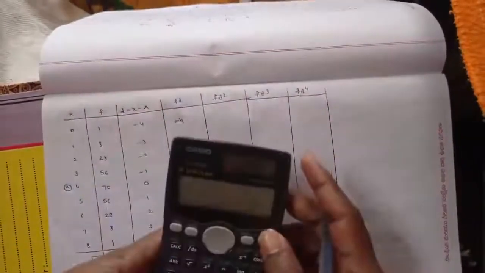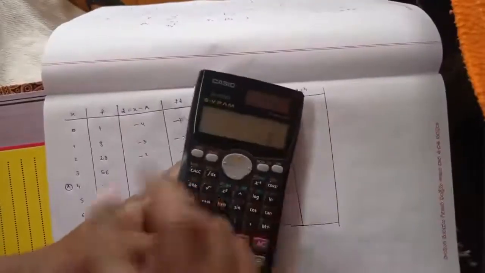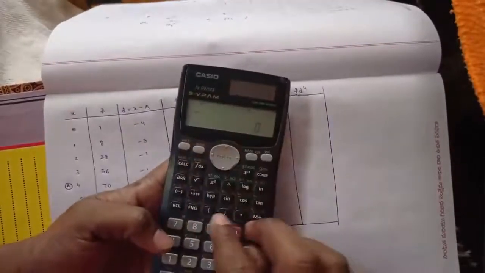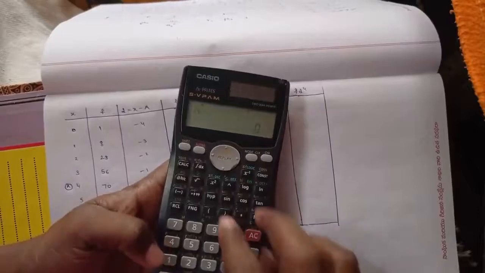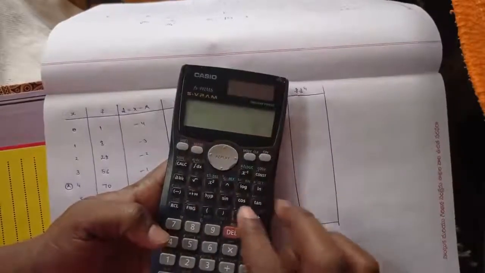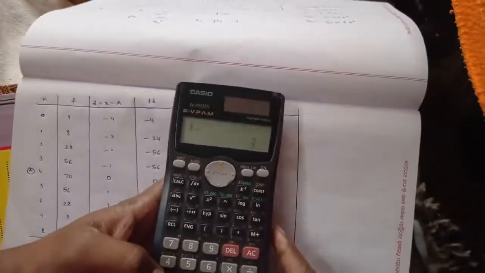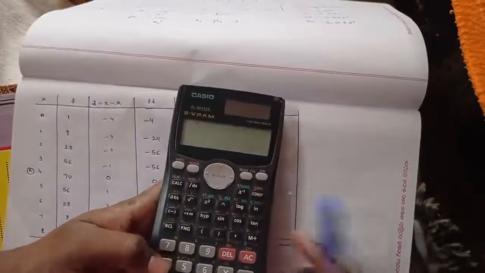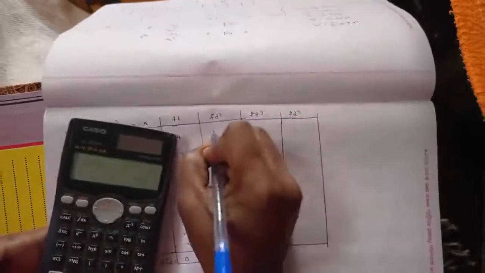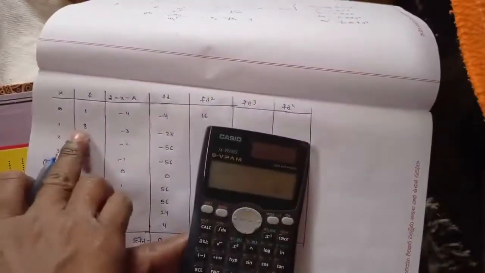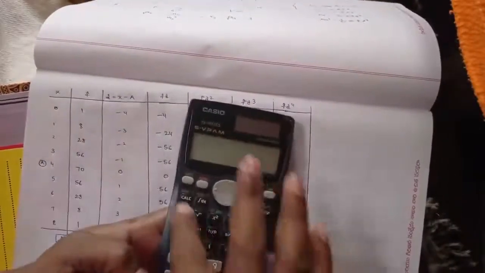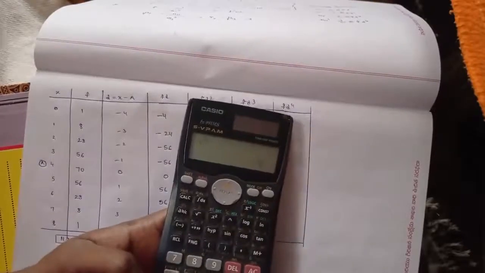Now let us find fd square. You can use your calculator. Here f is 1 and d is minus 4, which gives 16. Next for f is 8 and d is minus 3, we got 72.